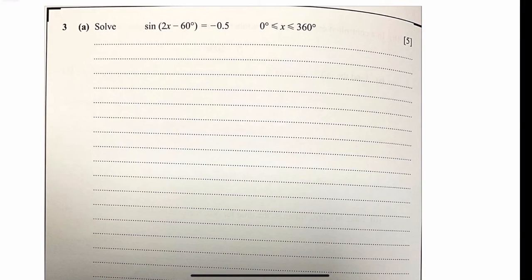This question, we've got a trig problem. It says sine brackets 2x minus 60 is equal to minus 0.5. First thing we've got to do is find our basic angle. How you find it is sine to the minus 1 of, and ignore the minus, so sine to the minus 1 of 0.5. Just check that on your calculator. Sine to the minus 1, 0.5, press equals, you get 30 degrees. So your basic angle is 30 degrees.